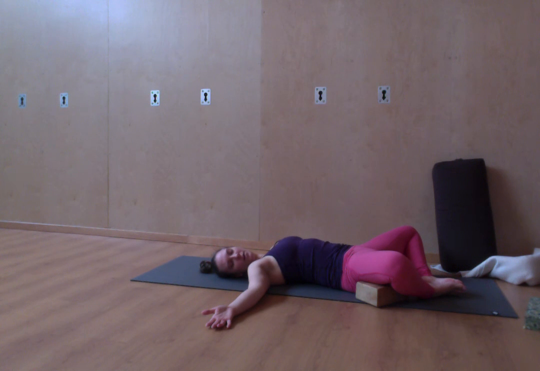As you inhale, once again, letting the focus of your breath come into any tension in the neck or shoulder on that left side. Create space as you inhale. Let your breath surround that tension. And as you exhale, let it release.